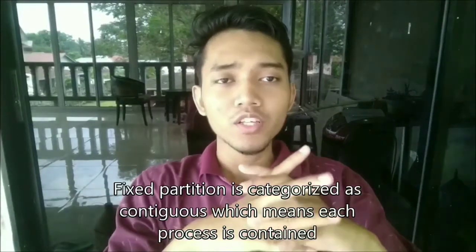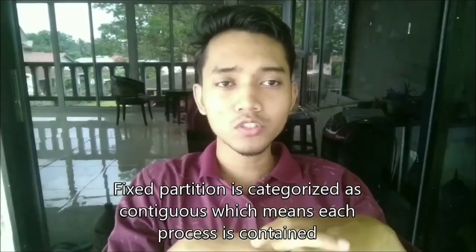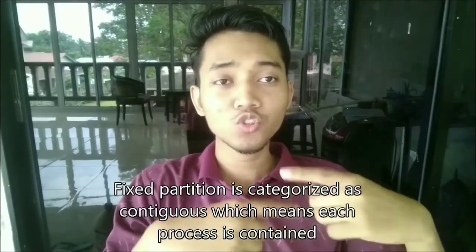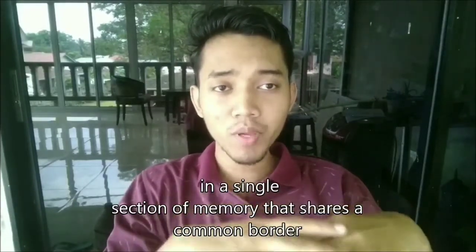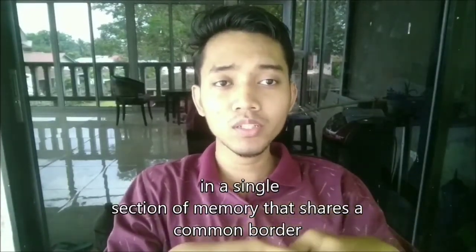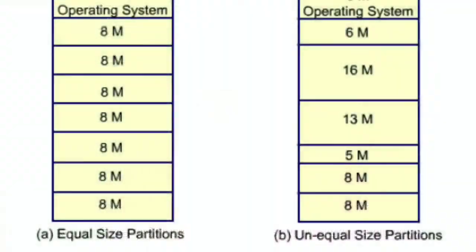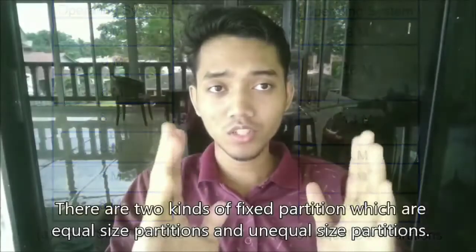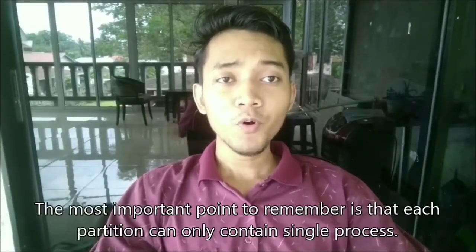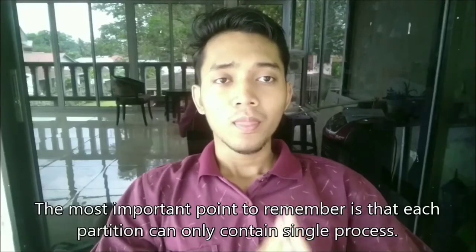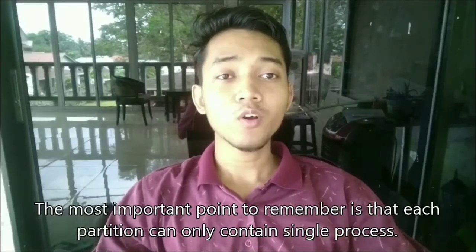Fixed partition is categorized as contiguous, which means each process is contained in a single section of memory that shares a common border and is next to or together in a sequence. There are two kinds of fixed partition, which are equal size partitions and unequal size partitions. The most important point to remember is that each partition can only contain a single process.